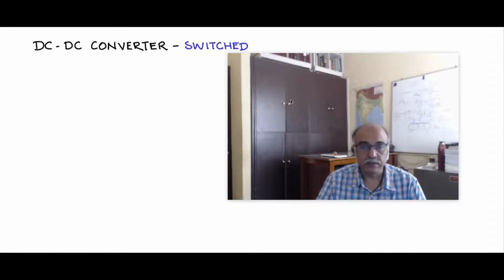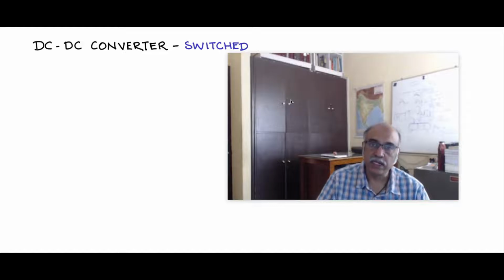Therefore, the efficiency will be very high. In an ideal case, the efficiency will go towards 100%. However, in a practical case, there will be switching transitions while going from on to off or off to on. The switch has to transit through the linear region, and therefore there will be some dissipation due to switching losses. And therefore the efficiency will not be 100%, but will be slightly lower than that.